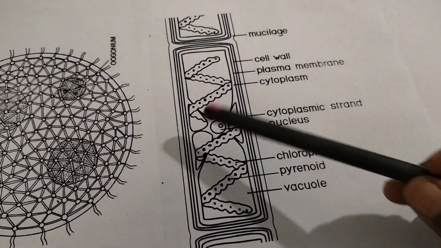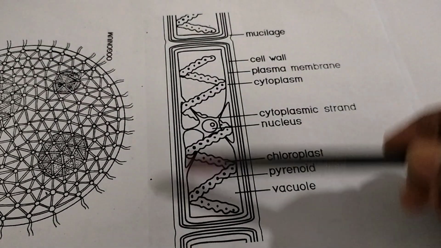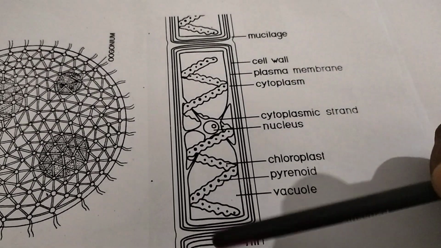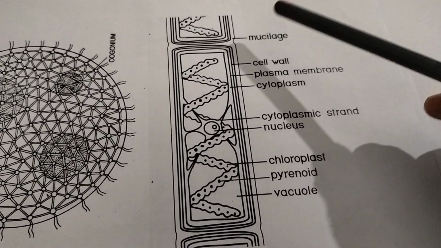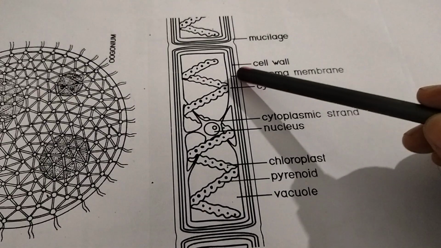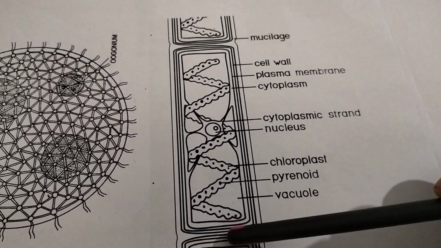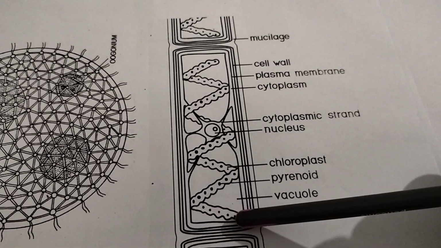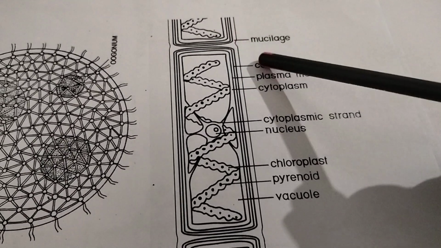We have studied that they may be filamentous. See, this is filamentous algae. This is Spirogyra. Its plant body is in the form of filament. See, each cell is arranged one above the other in the form of a filament. Each cell has a cell wall. Each cell is covered by outer mucilage. Inside the cell wall there is plasma membrane. Inside of the cell is filled with cytoplasm. This is a ribbon shaped chloroplast. We studied different species have different types of chloroplast.